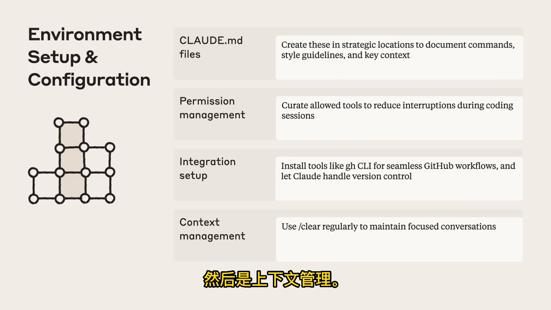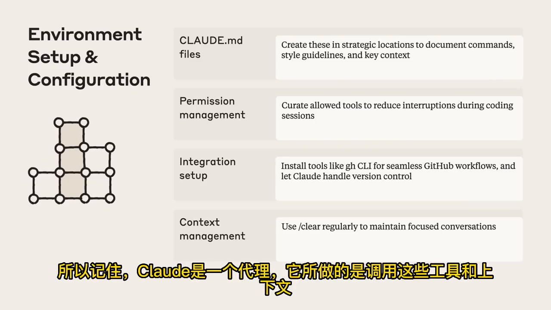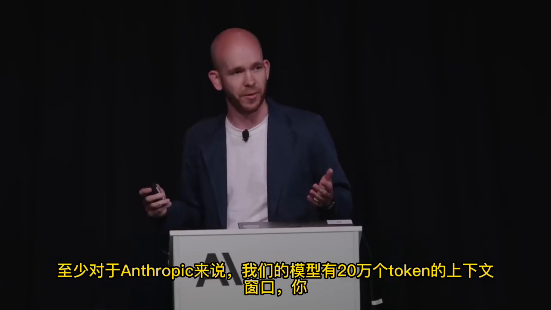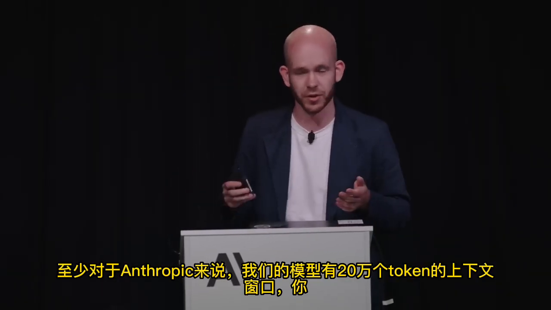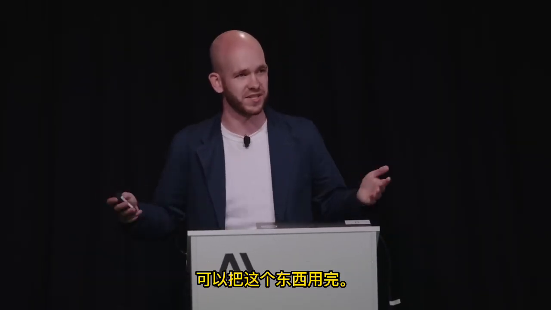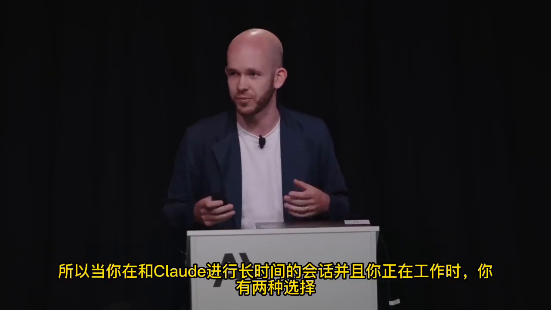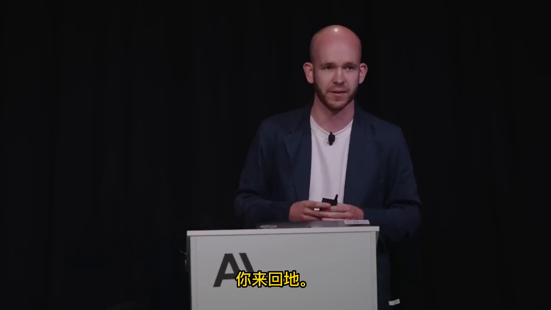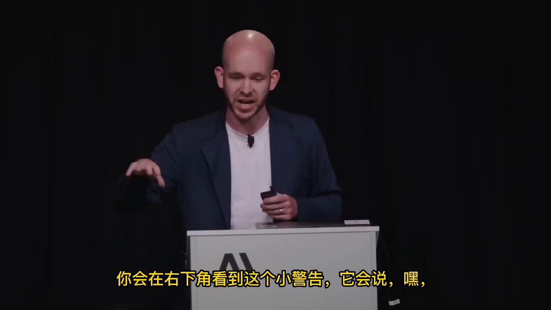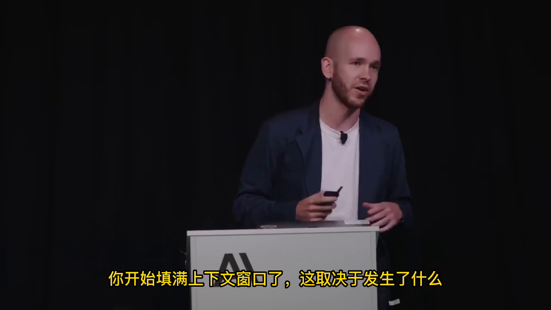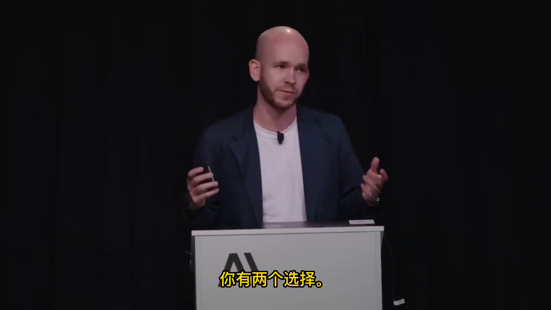And then context management. Remember that Claude is an agent, and what it does is call these tools, and the context builds up and up over time. At least for Anthropic, our models have a context window of 200,000 tokens, and you can max this thing out. So when you're in a long session with Claude, going back and forth, you'll see in the bottom right a little warning that you're starting to fill up the context window. Depending on what's going on, you have two options.